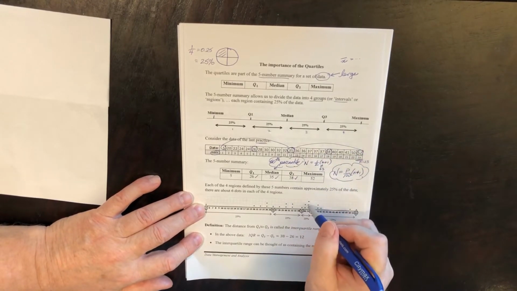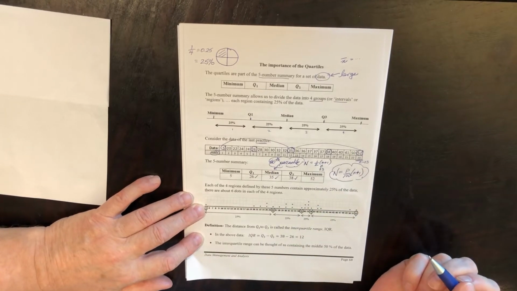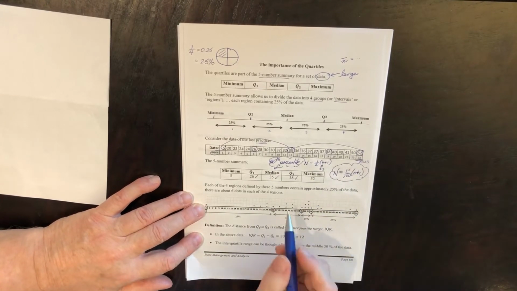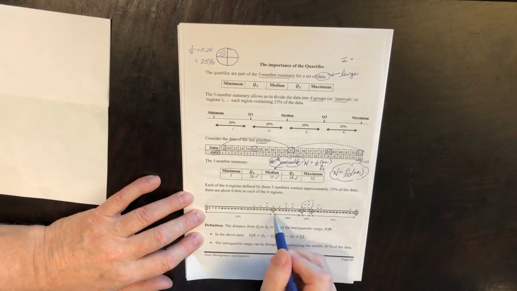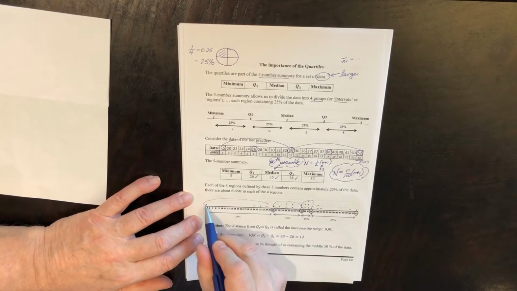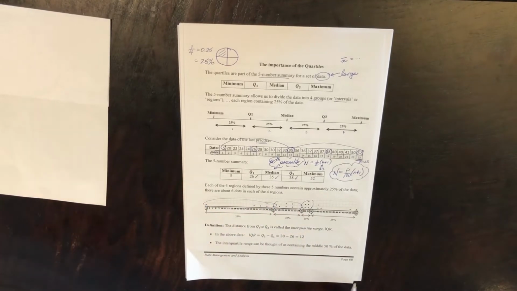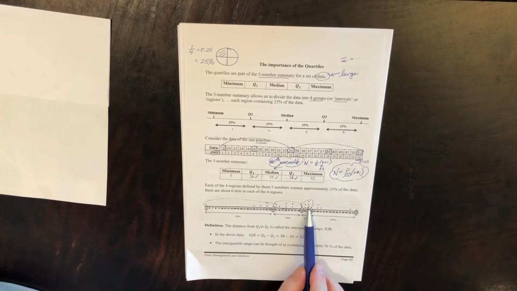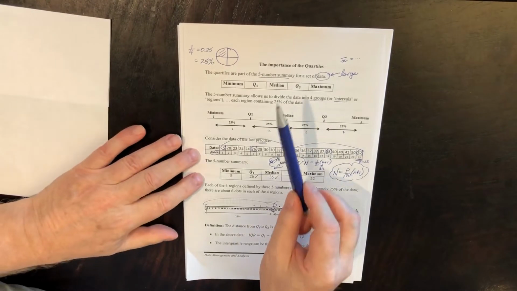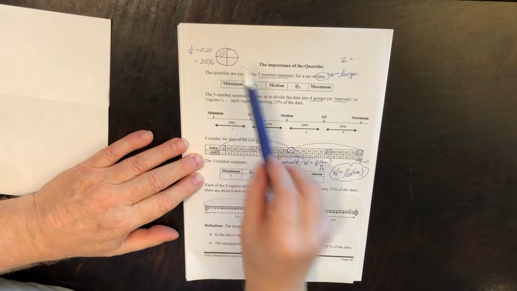There's 3 dots here above the 37. And there's approximately 6 dots in each one of these intervals. Approximately 25% of the data is in each interval. You can see the intervals are different sizes, not like the nice sizes of our slices of pizza.